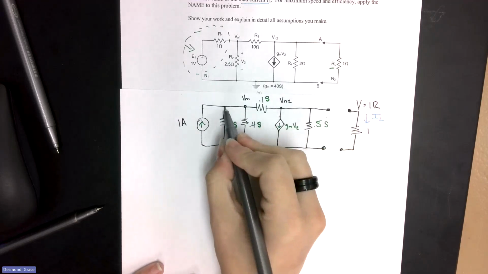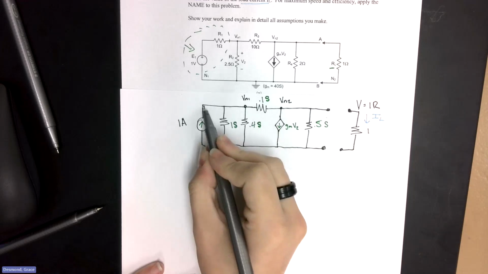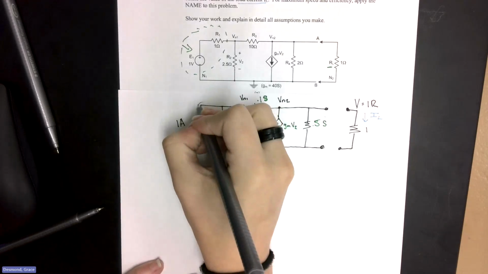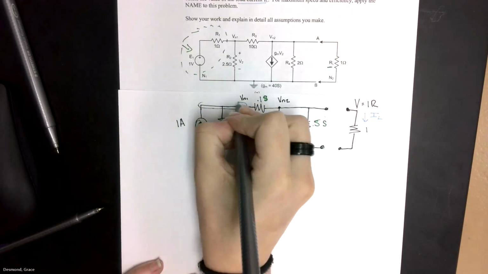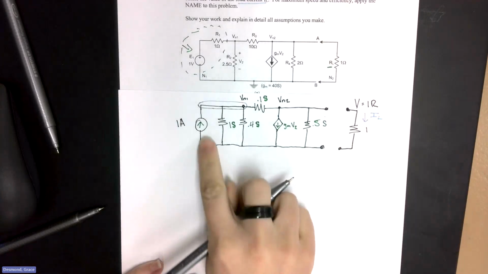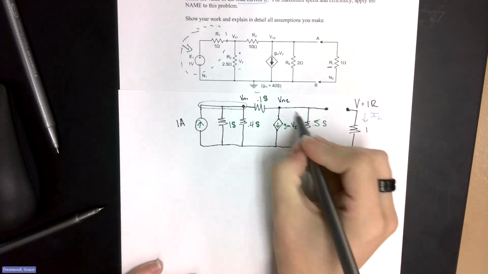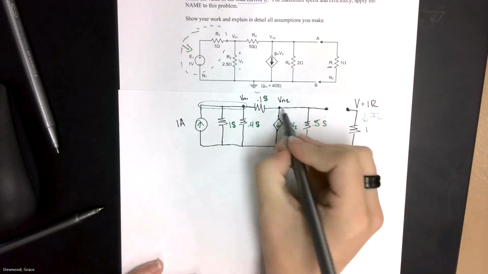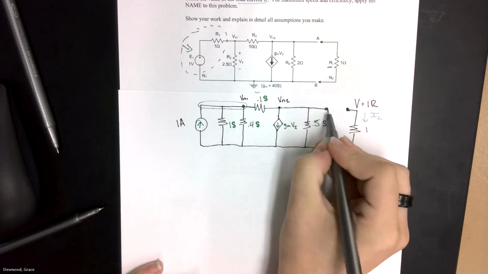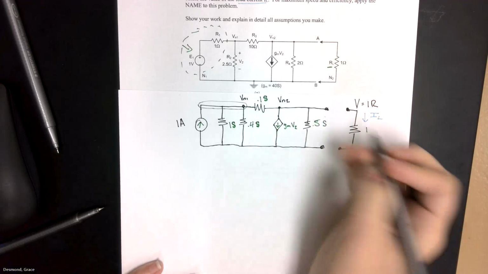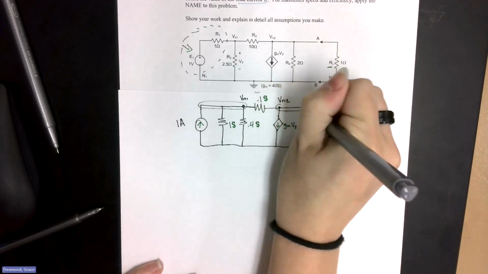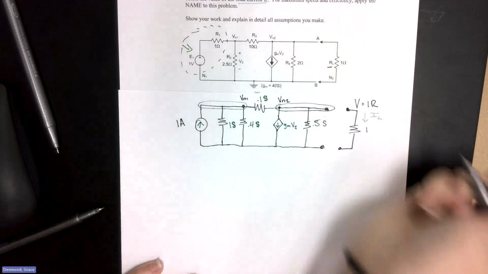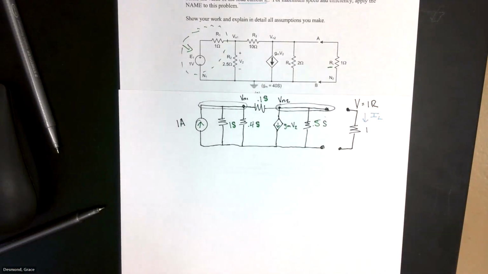Is this VN1? That's VN1. For the sake of clarity, let's circle that. So that's all VN1, and same with VN2, right? That's VN2. Sweet. So we have 2 nodes, which, how big is our matrix going to be then?